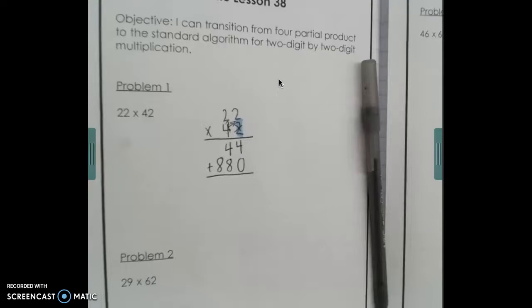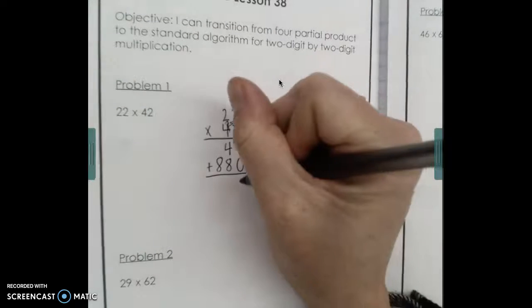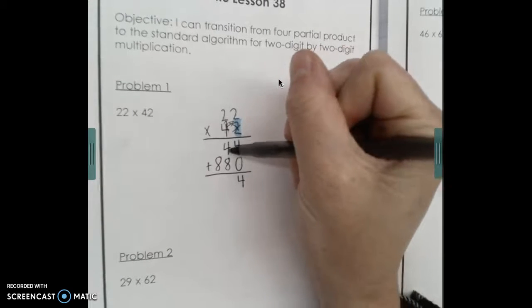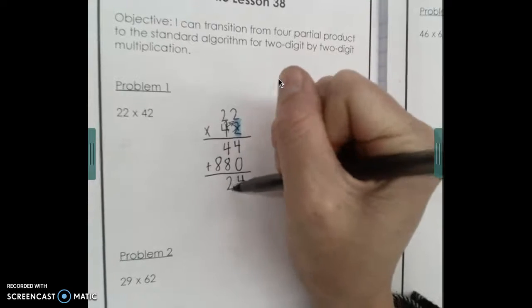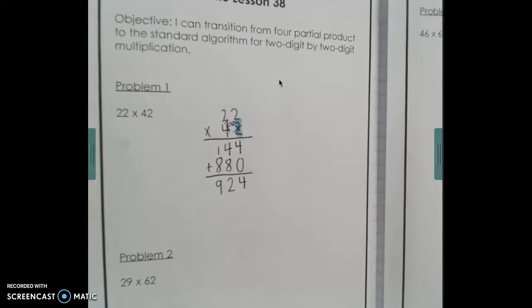So now all I have to do is add them up. 4 plus 0 is 4. 4 plus 8 is 12. Carry the 1. And 8 plus 1 is 9. So my final answer is 924.